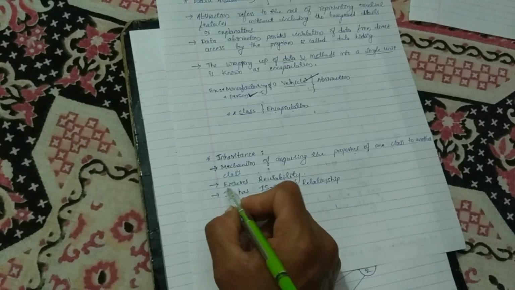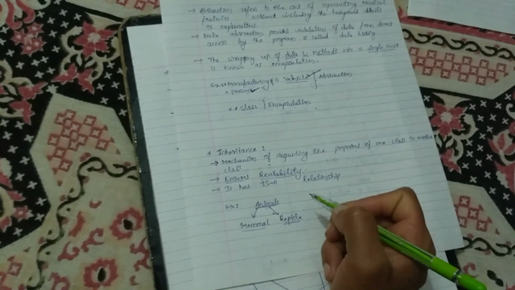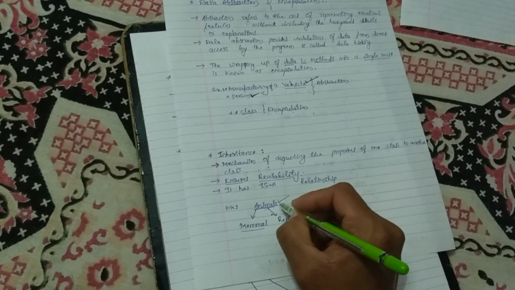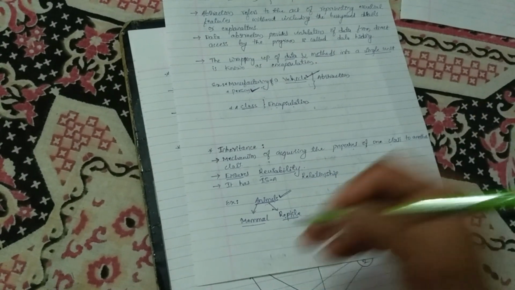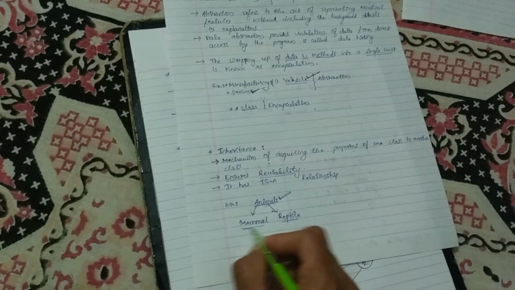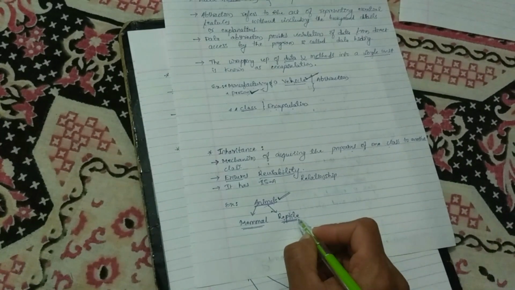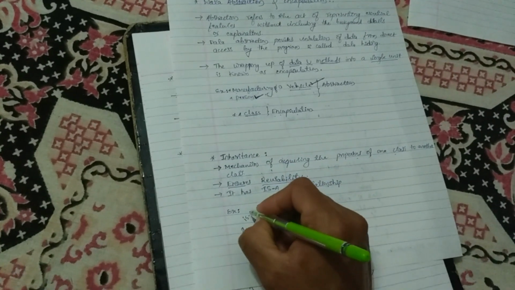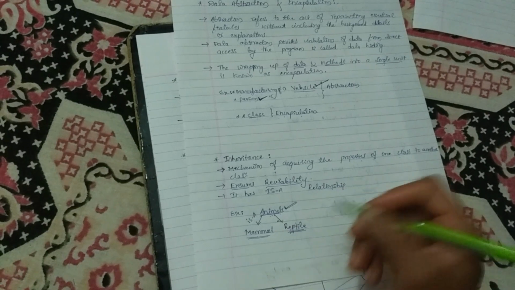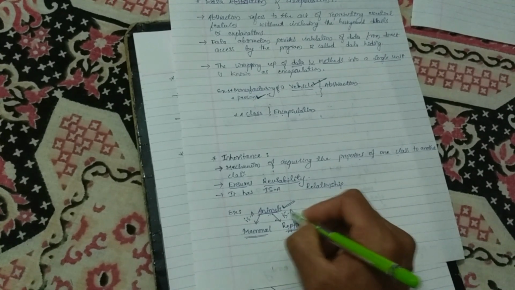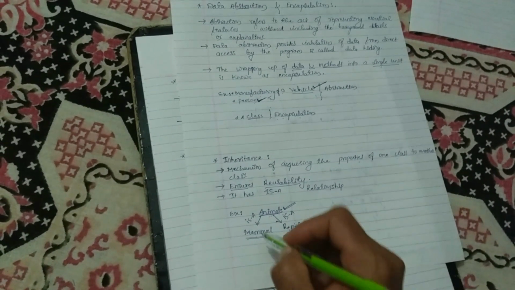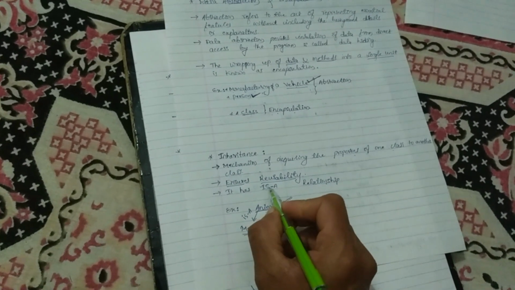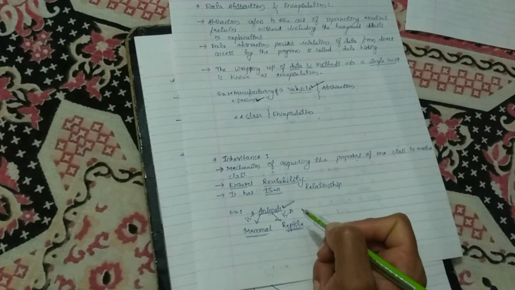And it ensures reusability. Whatever functionalities you have declared and defined here, you'll be reusing in its subclasses, mammals and reptiles. Also, a mammal is an animal, and a reptile is an animal. In between these there is a relationship, that is the is-a relationship.